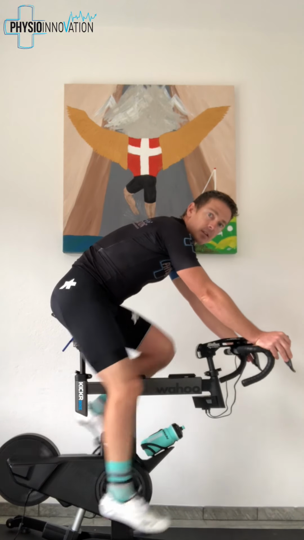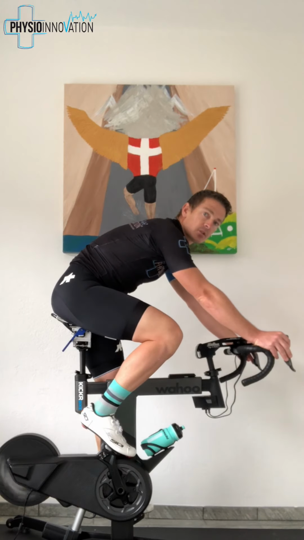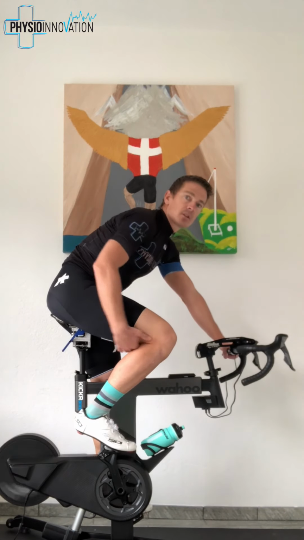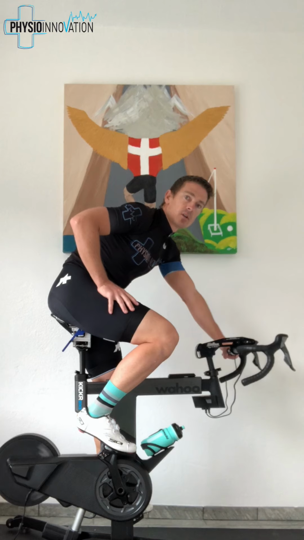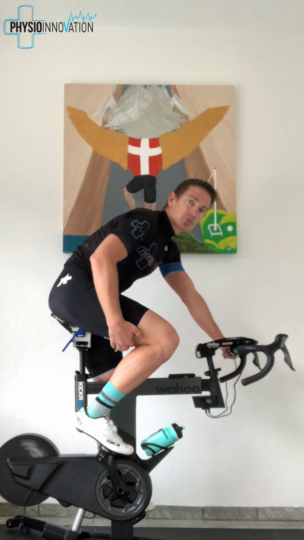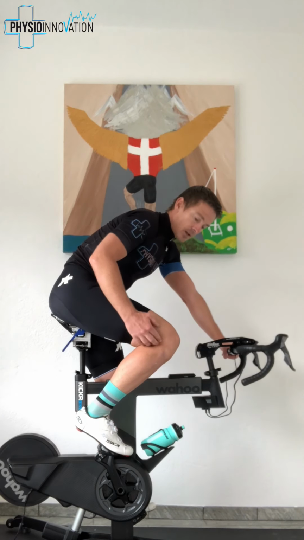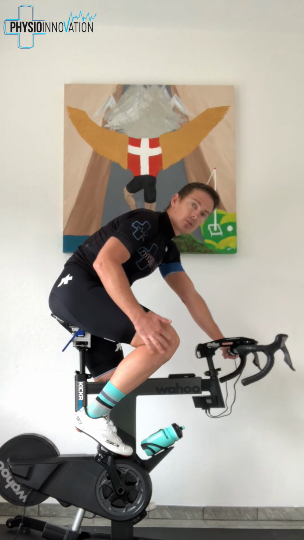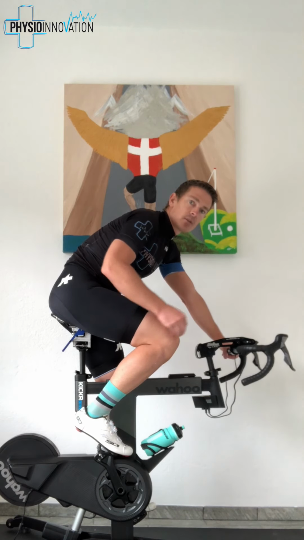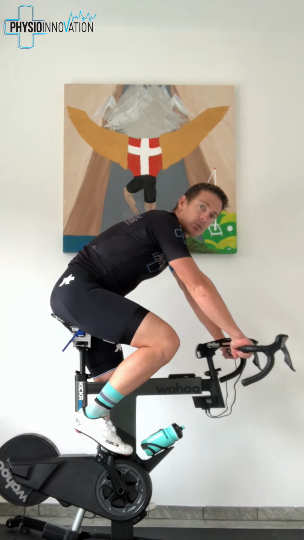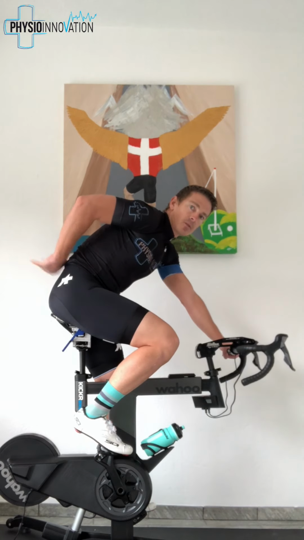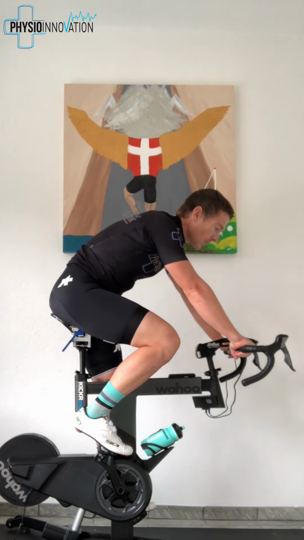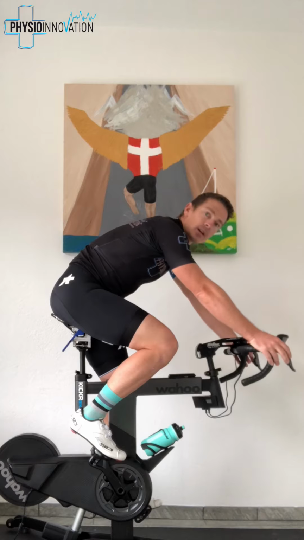This can create some issues, sometimes in the back part here of insertion of your hamstring here. You can have issues also around your lateral part here of your knee, and also you can have issues of back pain. So this is one example.